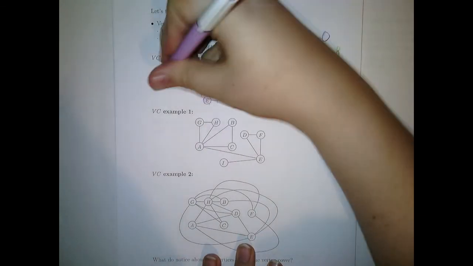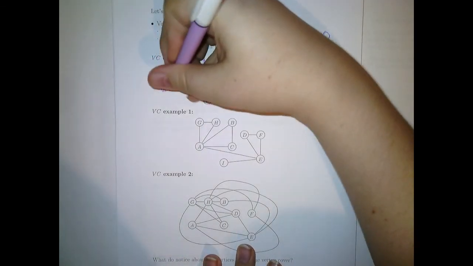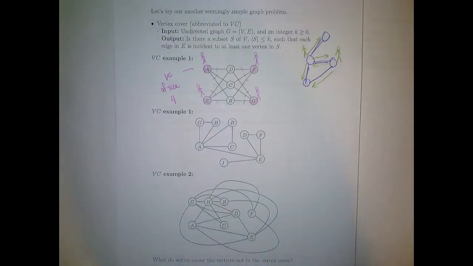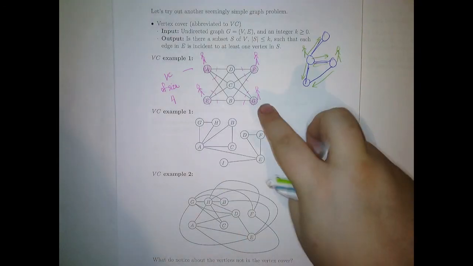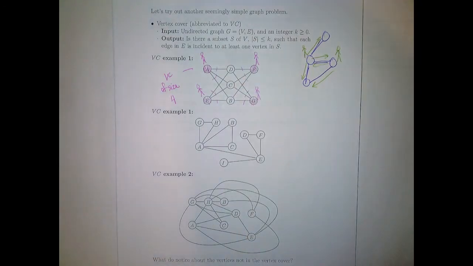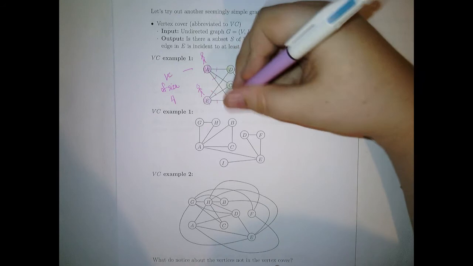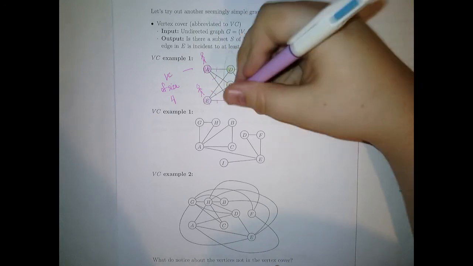This would be a vertex cover of size 4. Now, there's many different ways to get this. So we could also have picked, instead of E and G, we could have picked like C and B. Those would have also worked. So there are multiple ones that will work. Can you find one that's smaller? Well, actually, yes. It turns out, in this example, D, C, and B also forms a vertex cover.